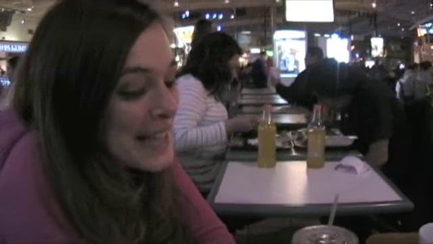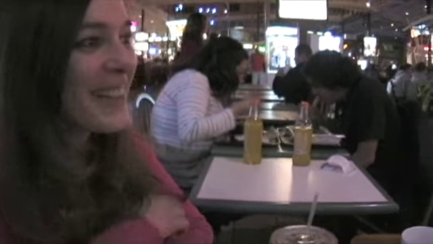Humans receive taste through sensory organs called taste buds. There are about 10,000 taste buds distributed across the tongue and other parts of the mouth and throat. Taste buds wear out and are replaced every 10 days.